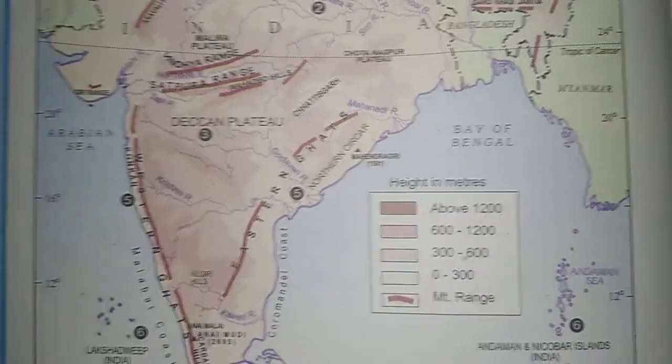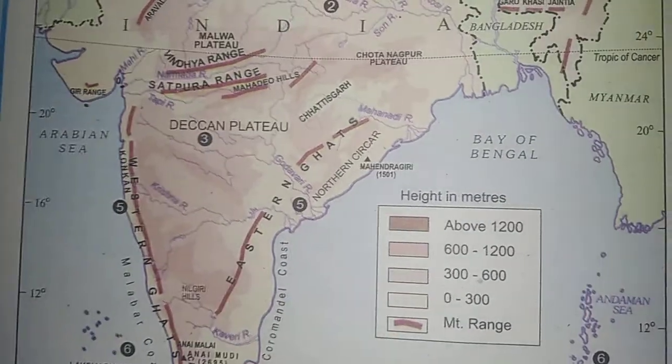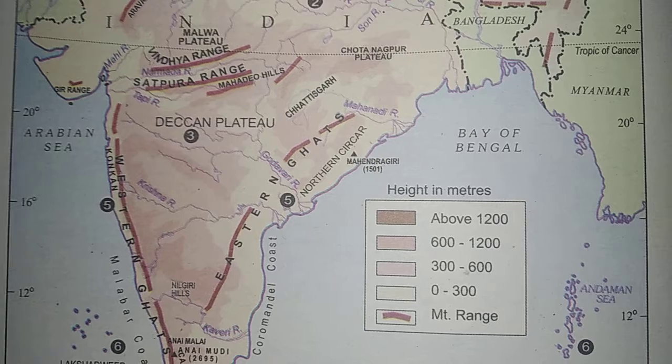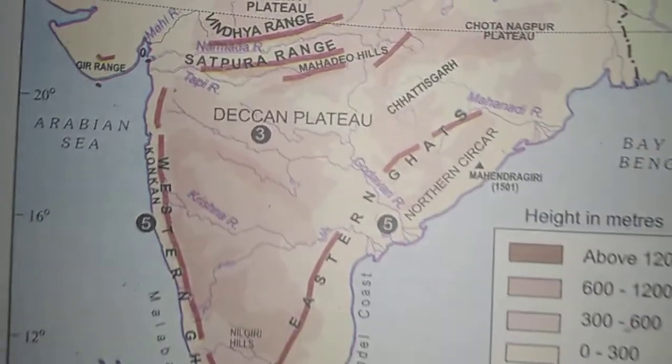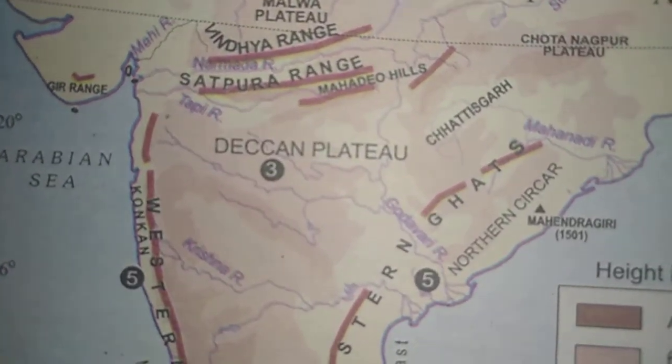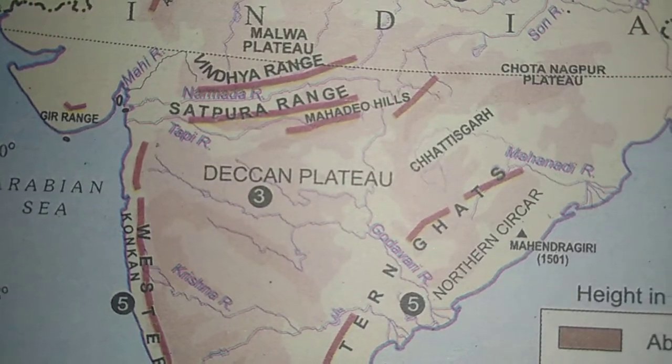The plateau consists of two broad divisions, the Central Highlands and the Deccan Plateau. The Central Highlands lie to the north of the Narmada River, covering a major area of the Malwa Plateau.